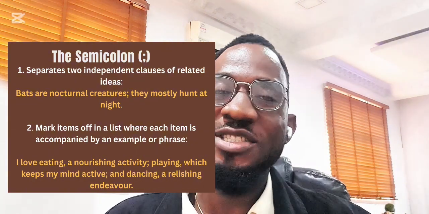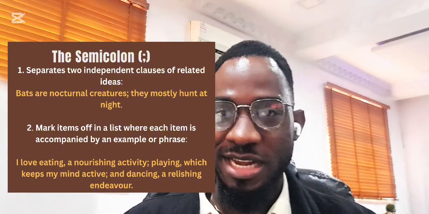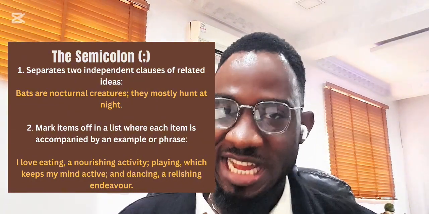Now to begin, the semicolon. The semicolon has two functions on the SAT. Two functions, not on the SAT, because the SAT of course tests you for standard English convention. So by standard English, the semicolon has two functions, right? Yes. The first of which is to demarcate two independent clauses of related ideas.